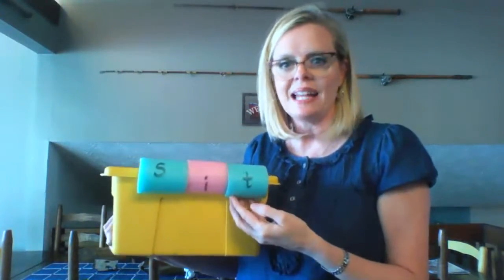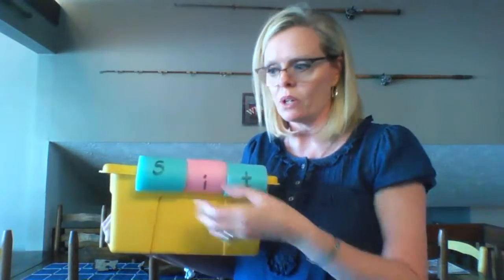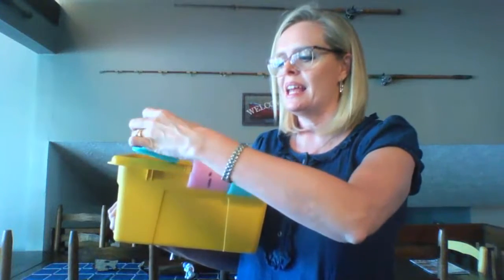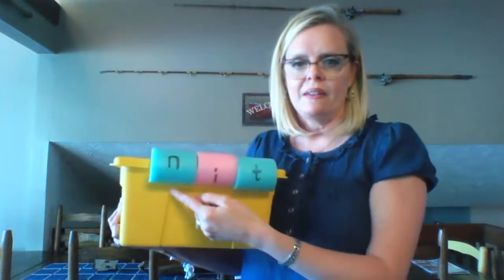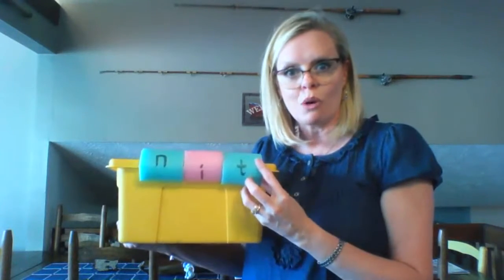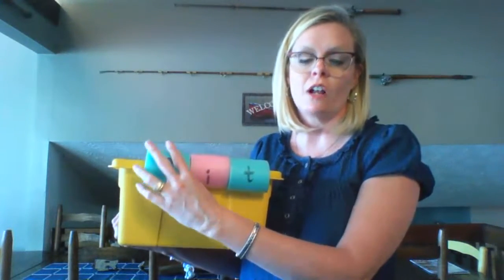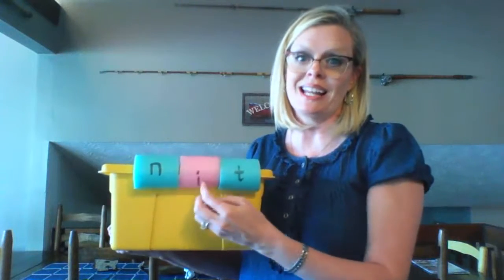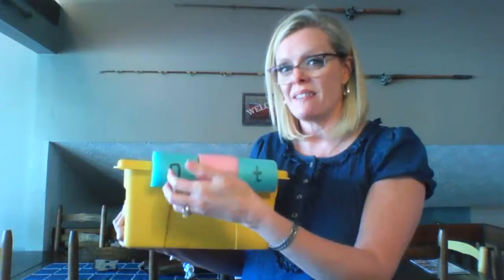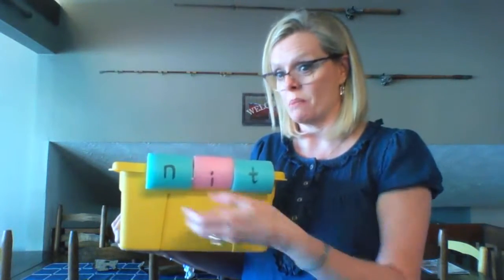And they would see that that doesn't change. It's still it, regardless of what was there. And now let's just put an N on it. And then it's knit. Well, that is a word. And you're probably saying, well, it needs a K in the front of it. That kind of knit. But there's also an nit. So that's a good way to introduce a new word to them as well.